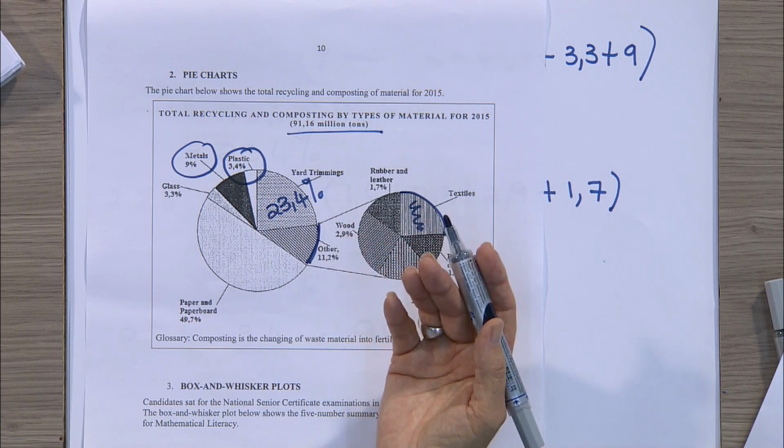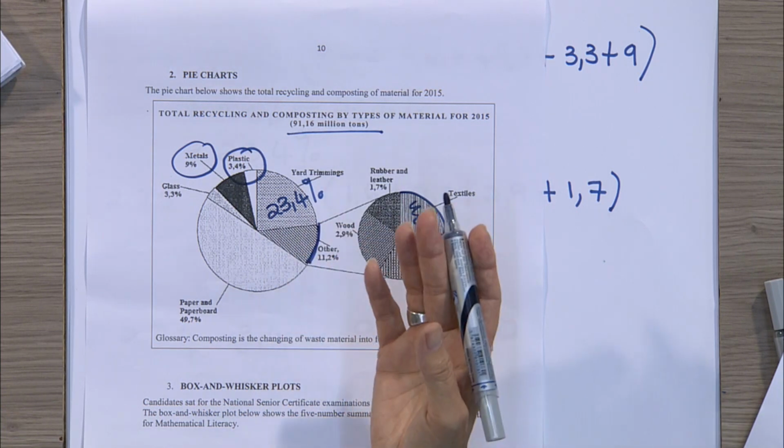So it can be anything like cool drink cans, parts of a motor vehicle that you can recycle, household products or appliances that include metal, anything like that. That will fall under the metals category. So that was question 2.2.5.